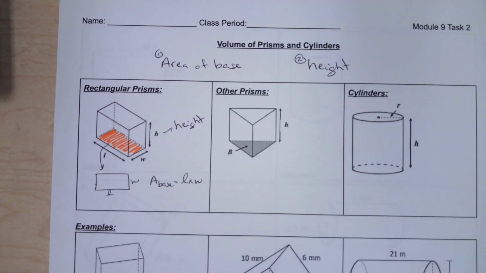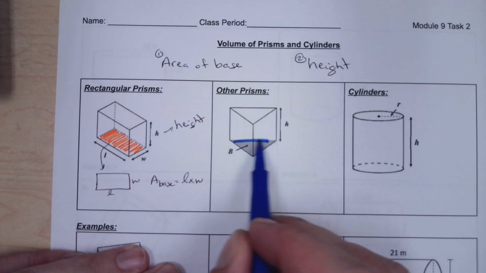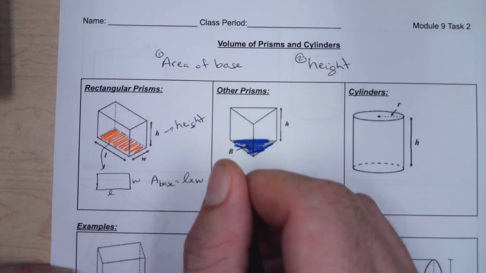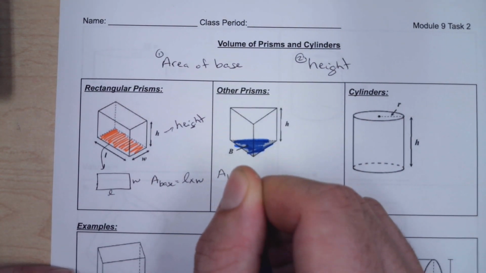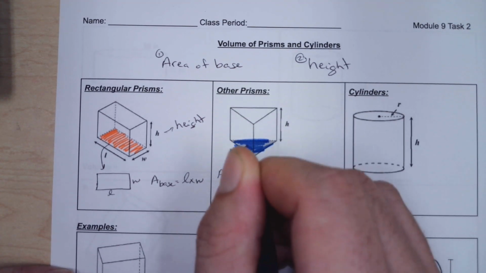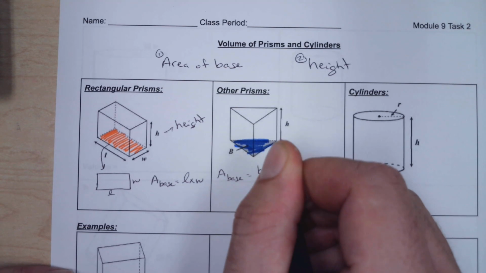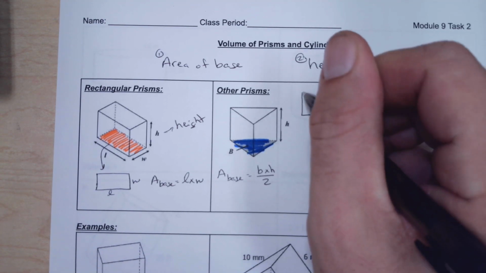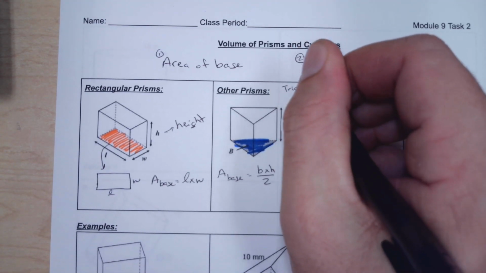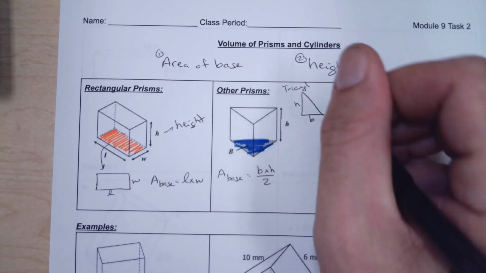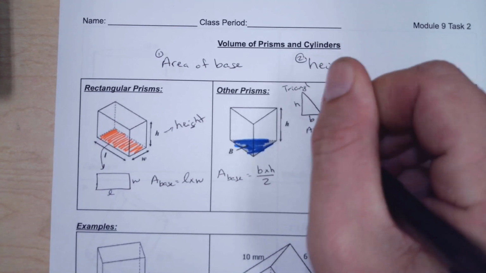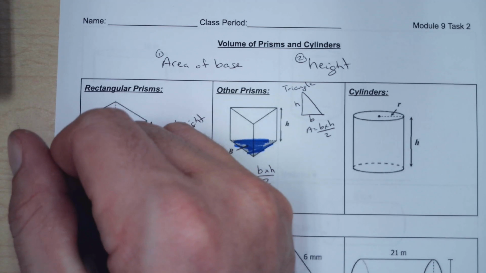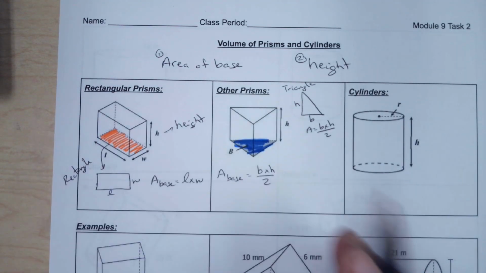So if you have a non-rectangular base, now we have a triangular base. So now we have to find the area of this triangle. So the area of the base would be base times height divided by 2, because if you remember, a triangle has your base and your height, and so the area is base times height divided by 2 for a triangle. All right, and over there this would have been for a rectangle.